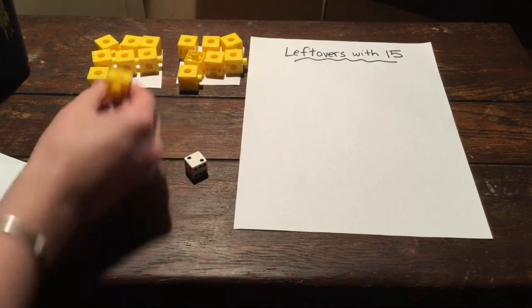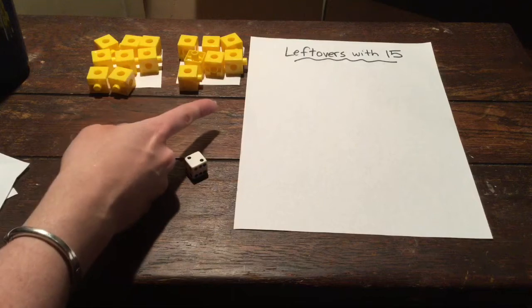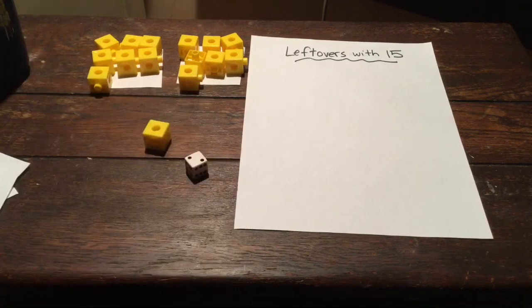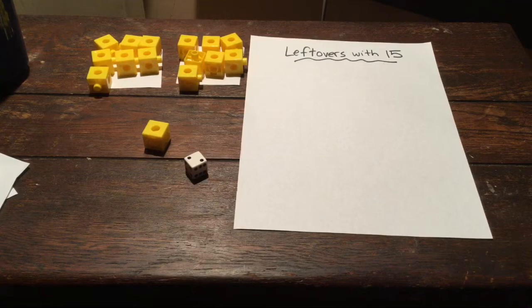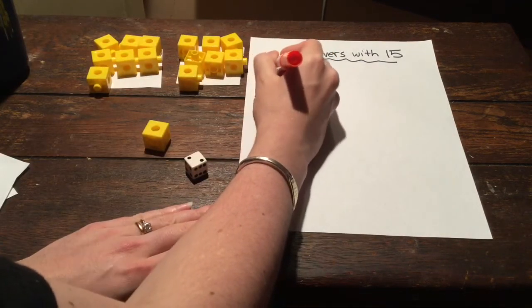Now with this last cube, I can't put it in either group because if I put it in one of the groups will not be even. One group will have 8 and the other will have 7. So that's my leftover. Now I'm going to write the number sentence to describe what we just did.